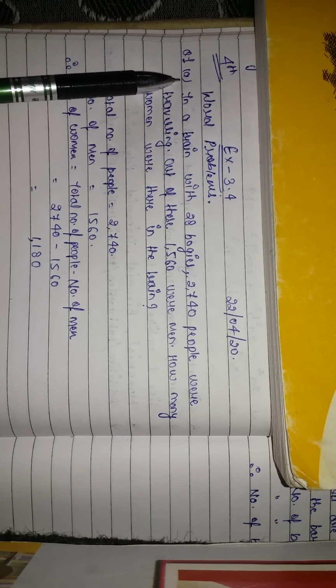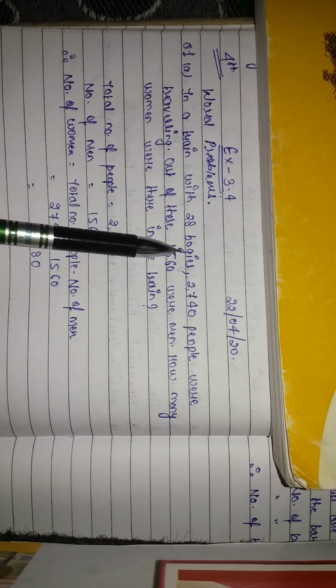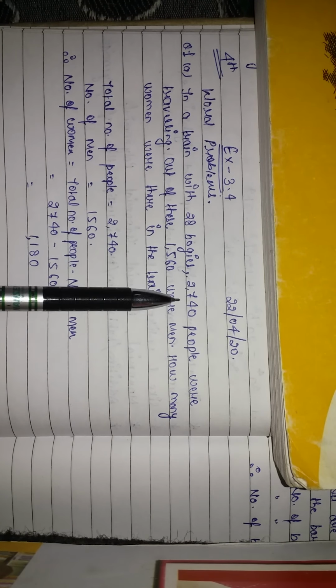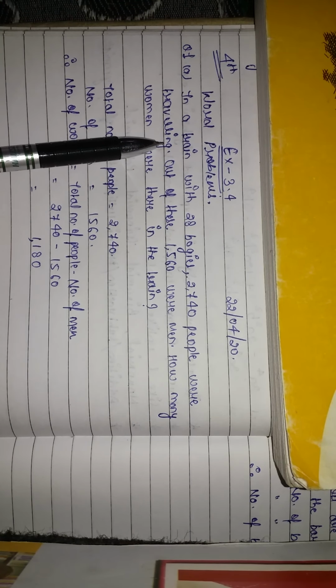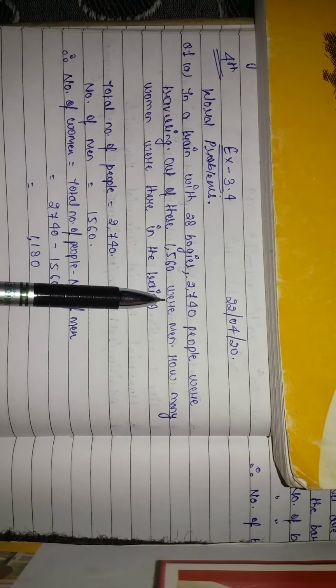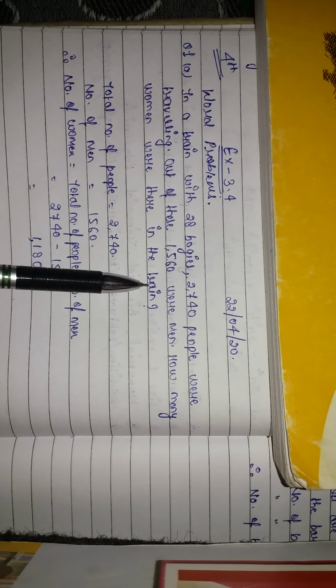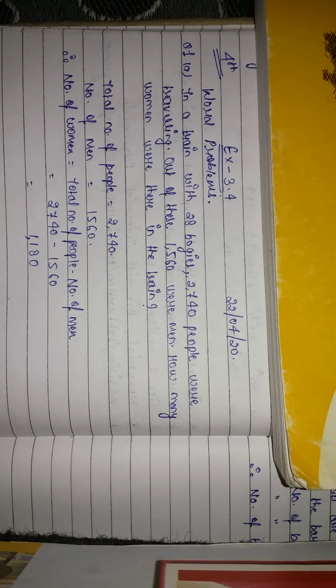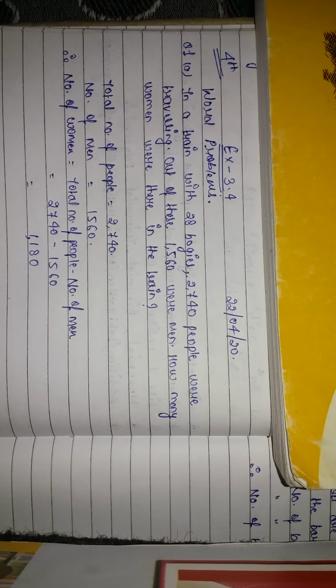Question number 1, A part. In a train with 28 bogies, means coaches, 2,740 people were traveling. Out of these, 1,560 were men. How many women were there in the train? Now see, the total number of people is 2,740, right?